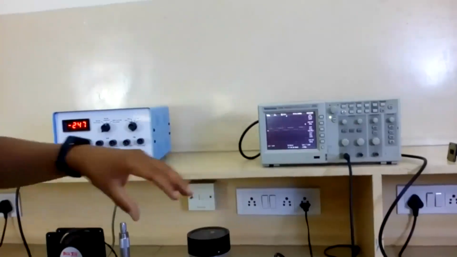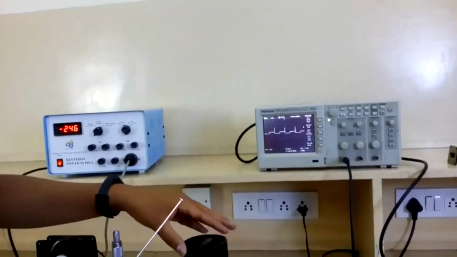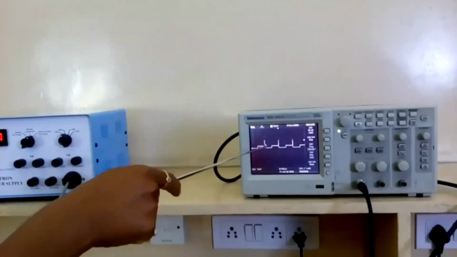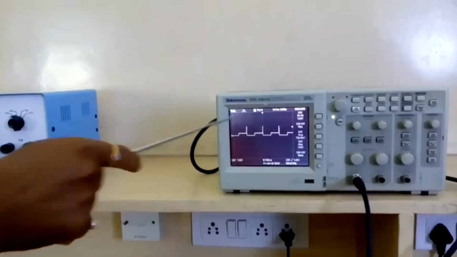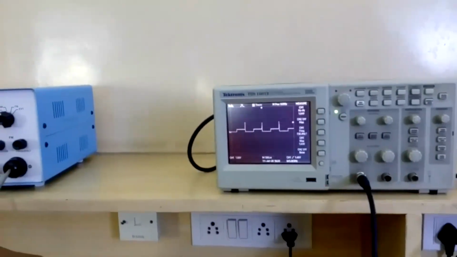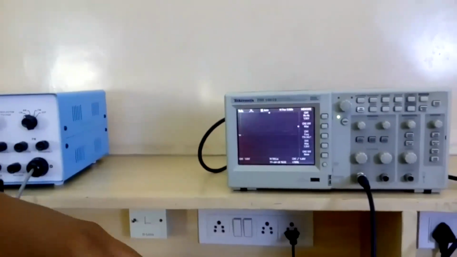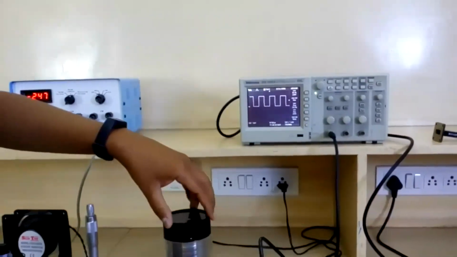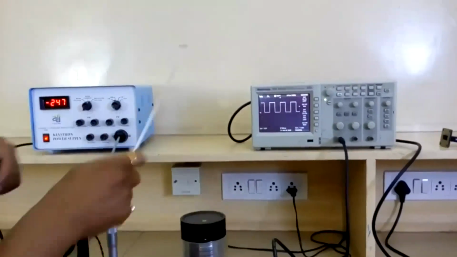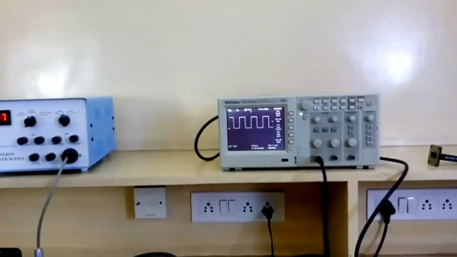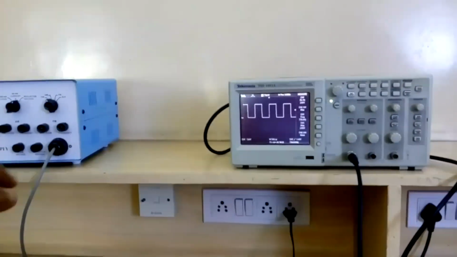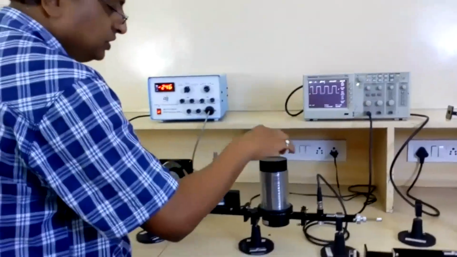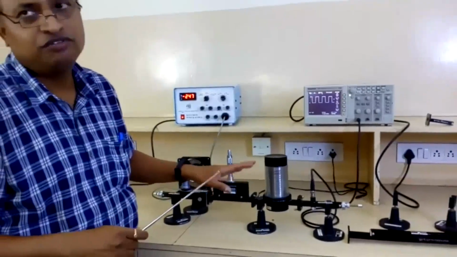Here we can say it is almost resonated, where that square wave magnitude has dropped to negligible potential. If I detune it, if I start changing the position of the resonance, it will give the maximum magnitude again. This is called resonance, and the tuning of the cavity resonator to measure the frequency.